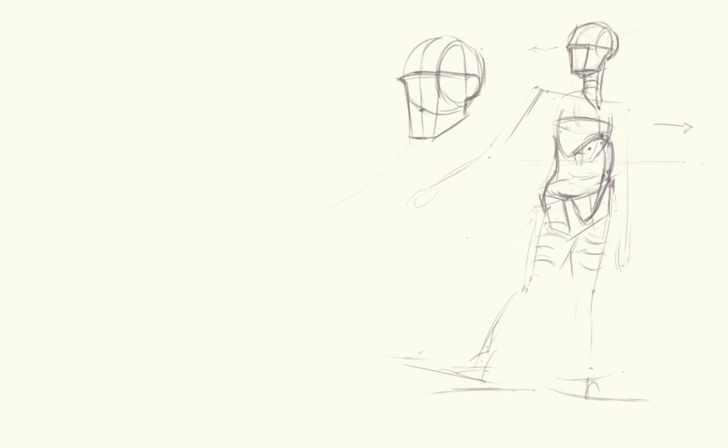Okay, this could get lower. The thigh, notice here's the top of the hip, and I'm going to raise it up a little bit. Feels like it wants to come up a little. There's the top of the hip.